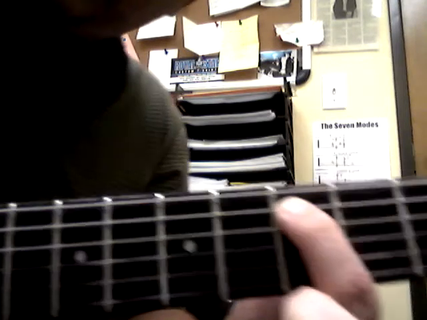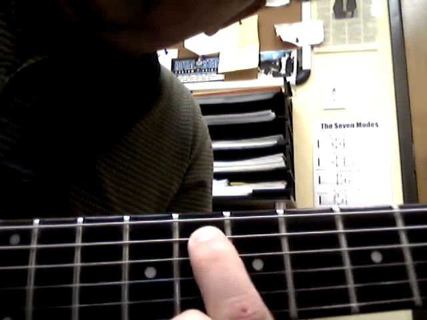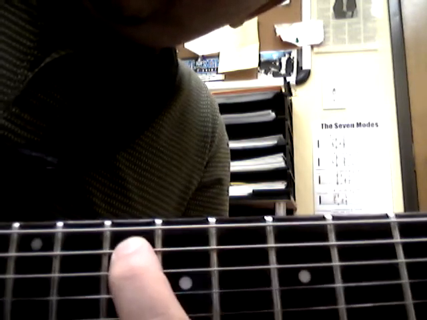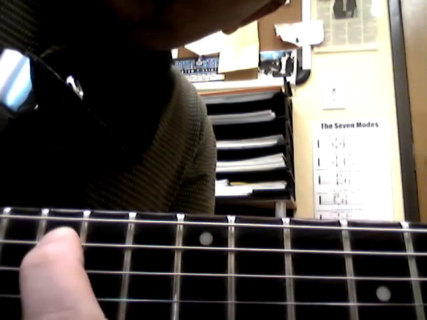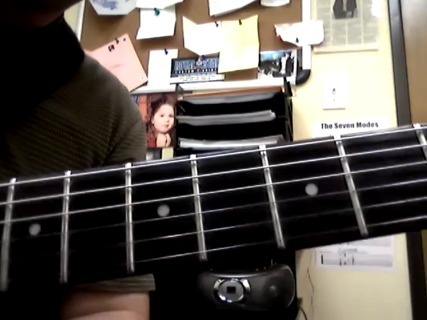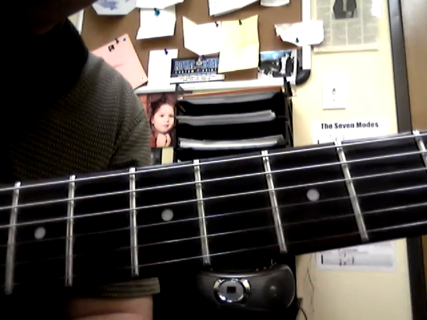C to D is a whole step, D to E is a whole step, E to F is a half step, F to G is a whole step, 2 frets, G to A is a whole step, A to B is a whole step, and then B to C is a half step. Remember that. I promise you it'll make the guitar make so much more sense. Those are the white keys on the piano that don't have a black key in between them. B and C and E and F.